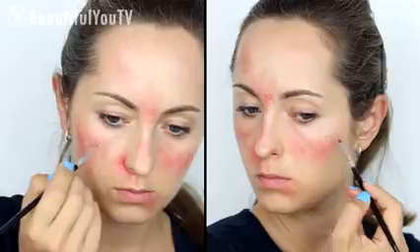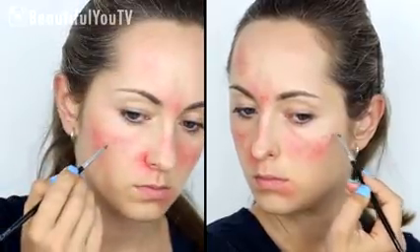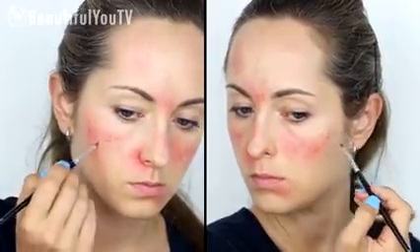Now let's create the illusion of spots in 2D format. Just scatter some pink dots all around your face.